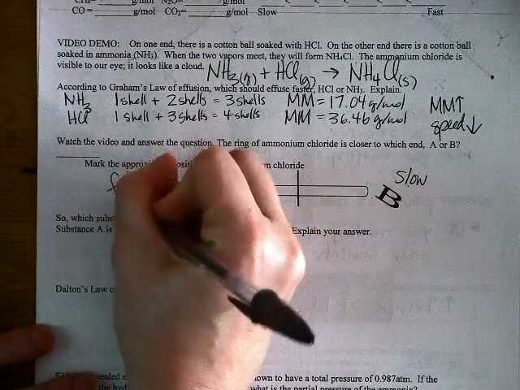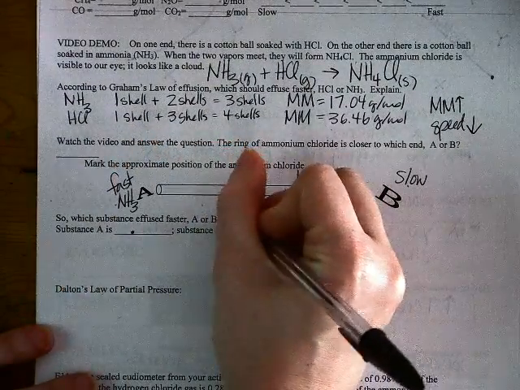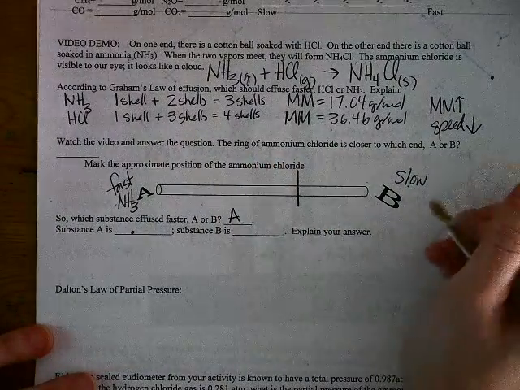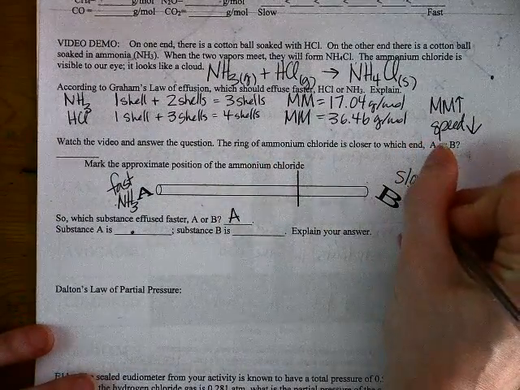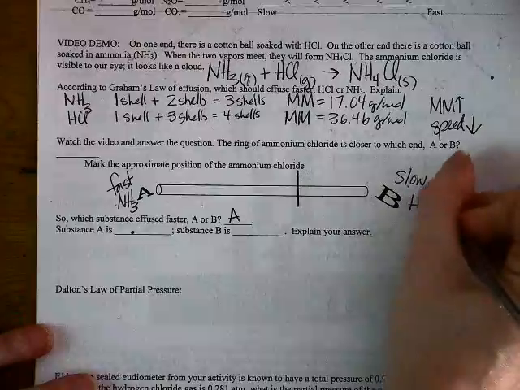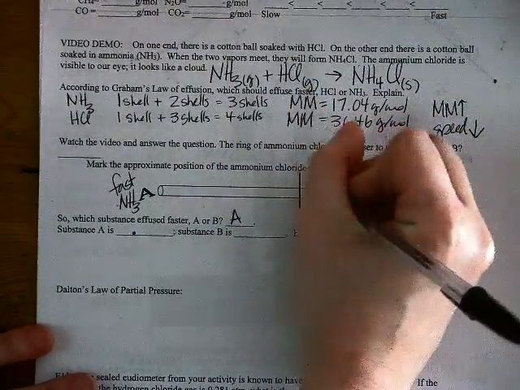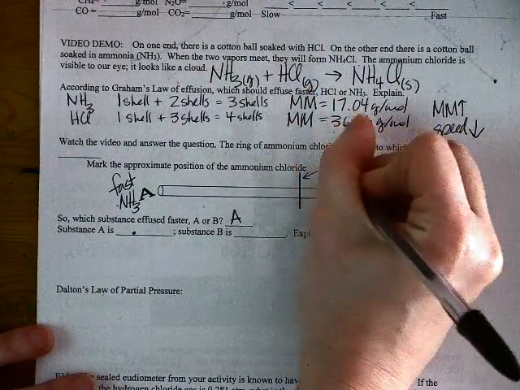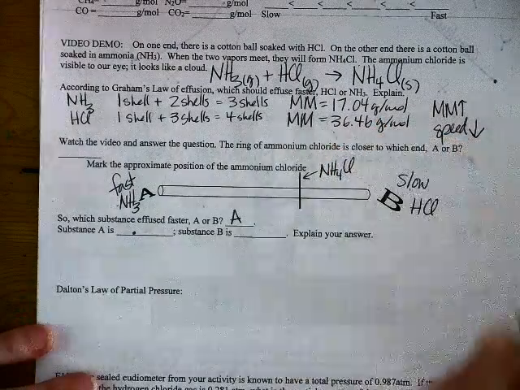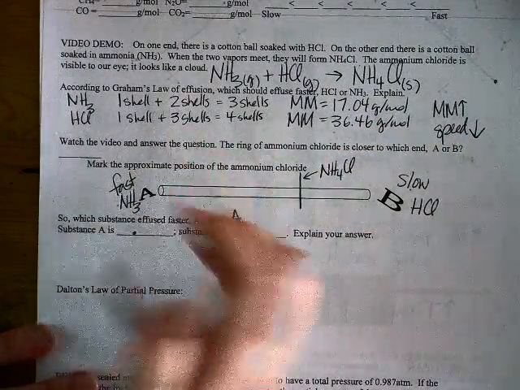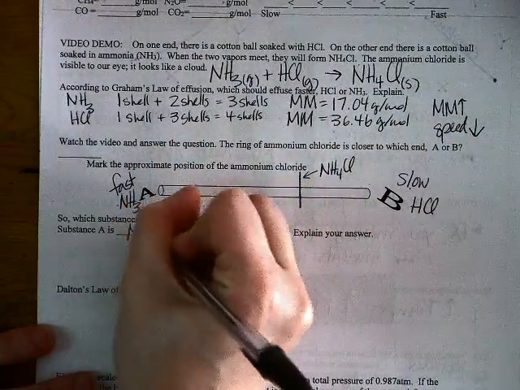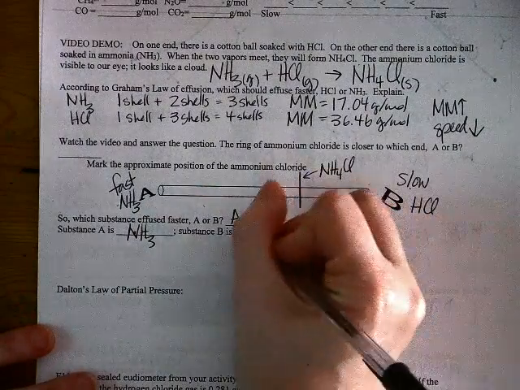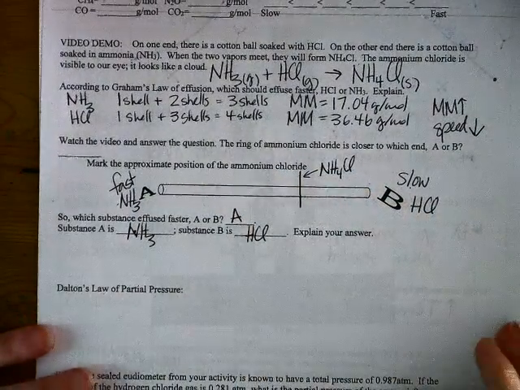And so on here, which gas would be our fast one? Yep, our NH3, so that's on our fast end. And which one is on our slow end? HCl. And then right here in the middle is where we made that solid, the NH4Cl. So again, substance A here would be NH3. Substance B here would be HCl.